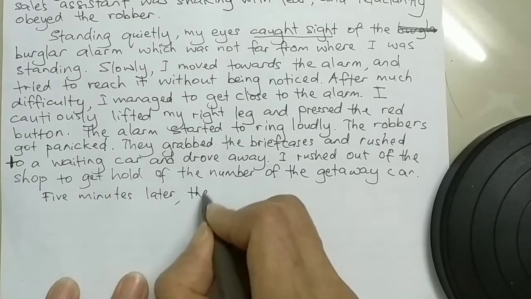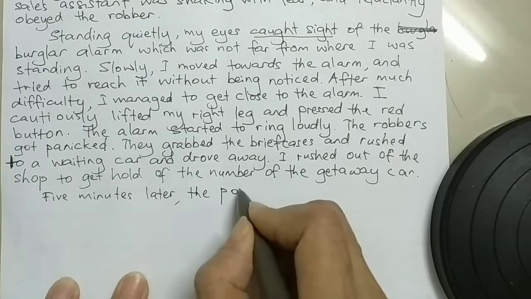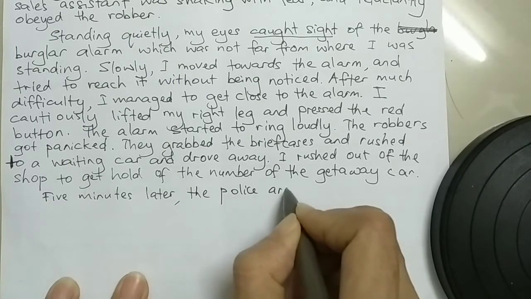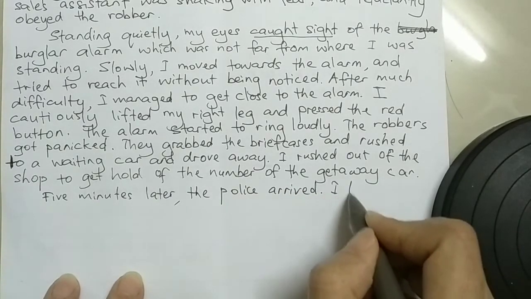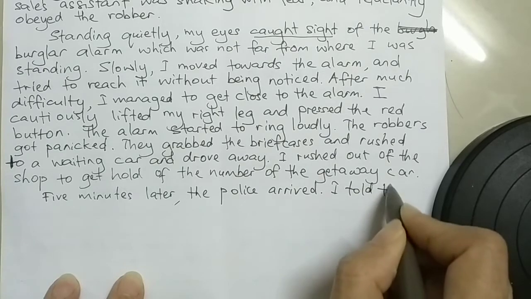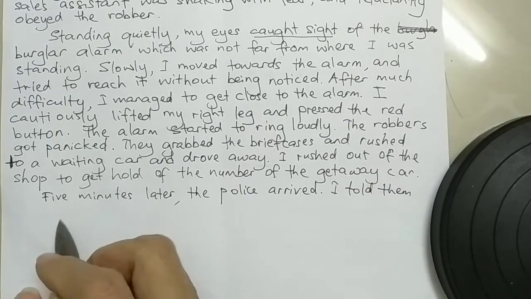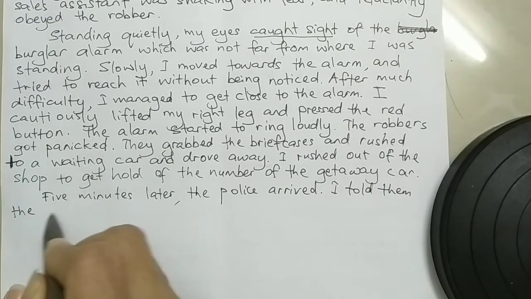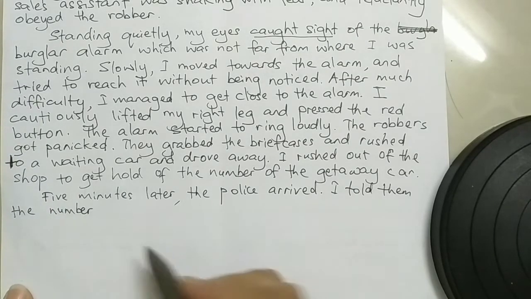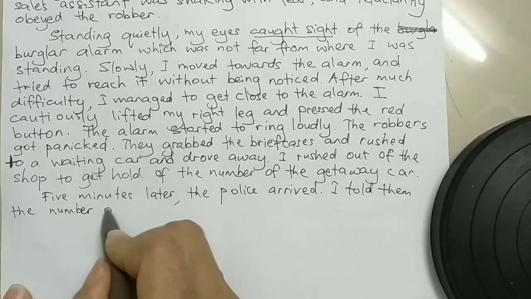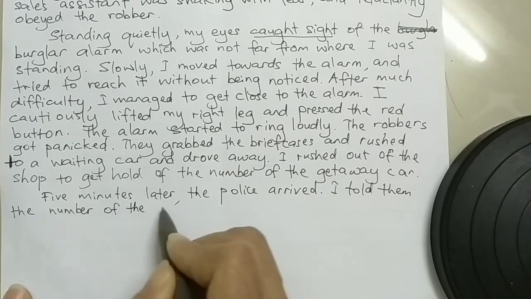The police arrived. I told them the number or the plate number of the robber's car.